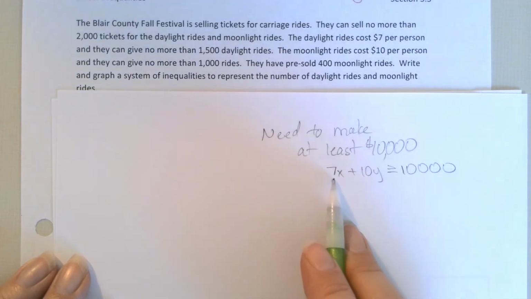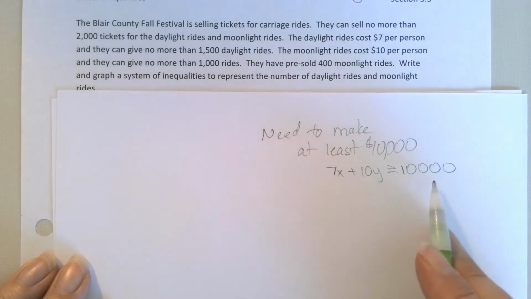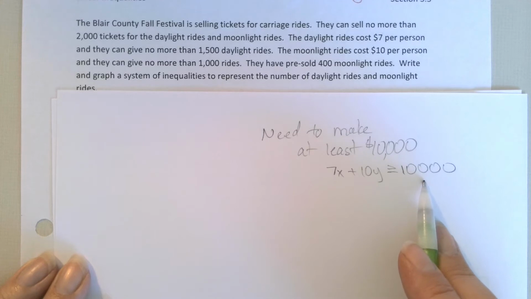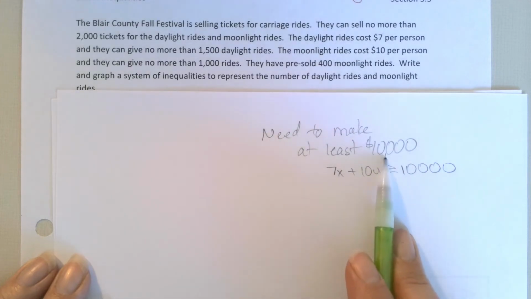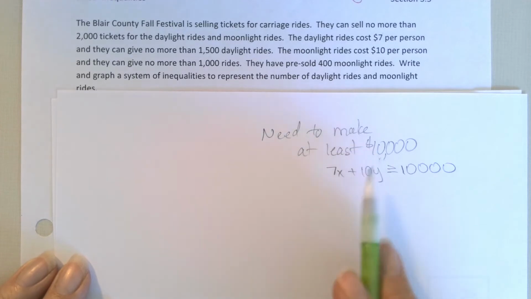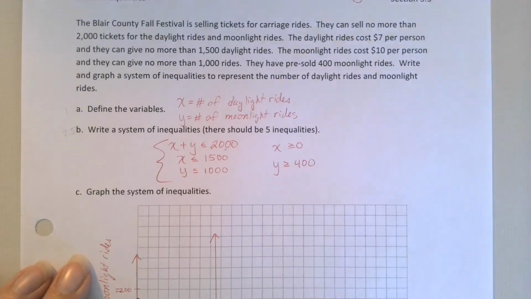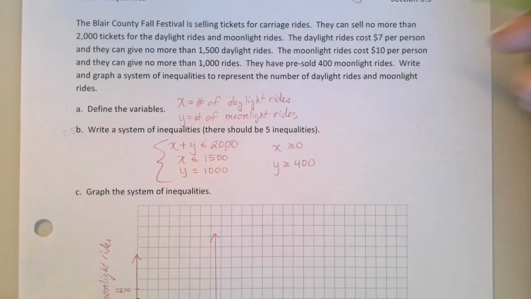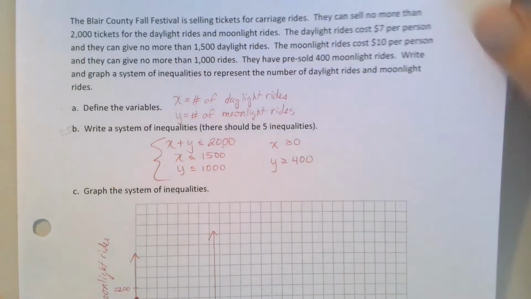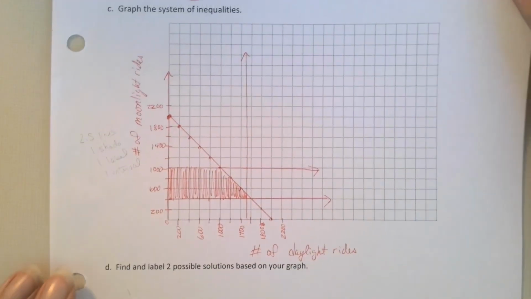That's different. $7 times every ticket, money coming in from daylight, money coming in from moonlight. They would need 10,000 or more dollars. But there is no restriction on money, on revenue, on ticket sales. So we don't have an equation for this, okay? The other thing that'd be used for is, like I said, an objective function. So this extra information, it doesn't pair up with anything. Now, if you come down, you can count how you wanted.